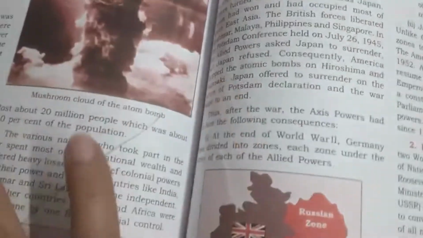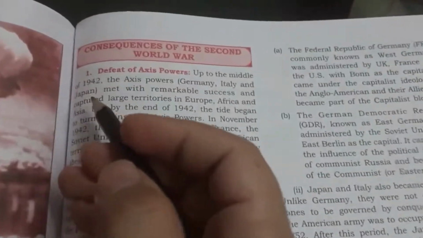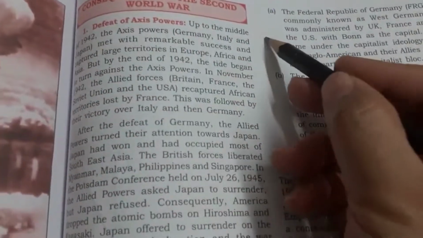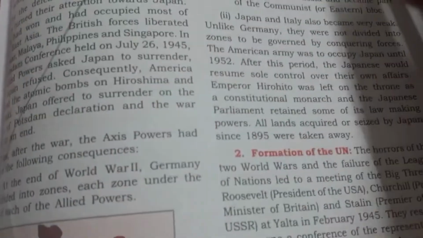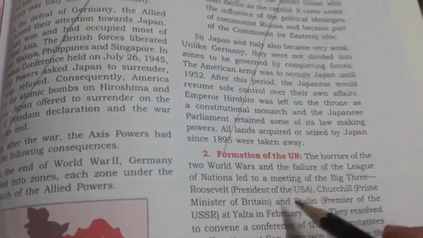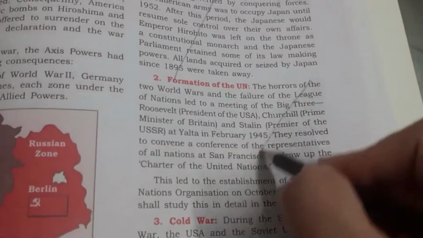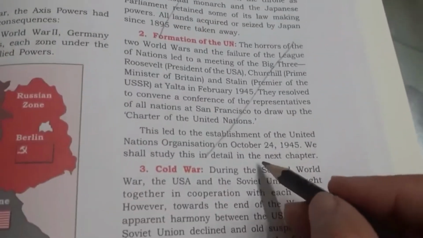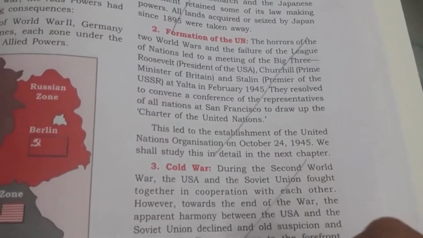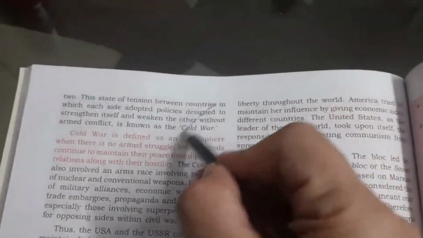So basically, that is the only part of the chapter you have to do, the causes of the Second World War. Even the consequences are not in the syllabus. So happily you can cancel this part, because this actually involved a lot of details, but luckily you are not going to do it. So formation of UN is cancelled, and Cold War is also cancelled.